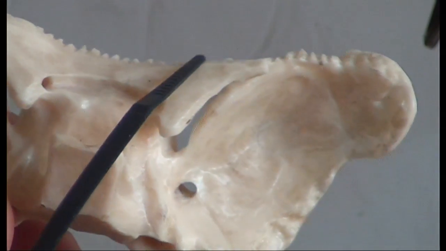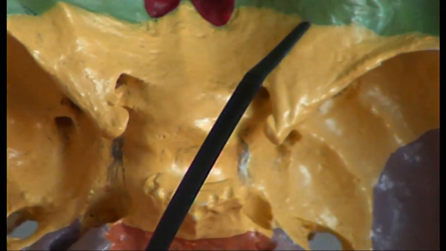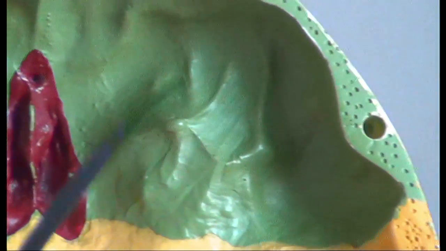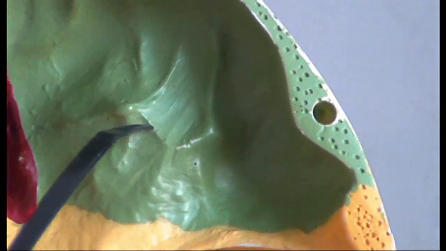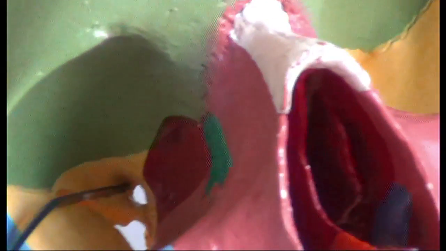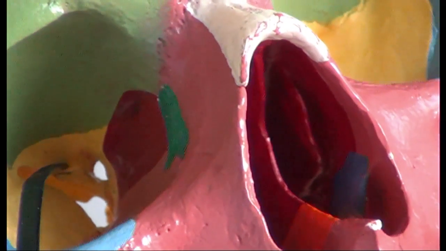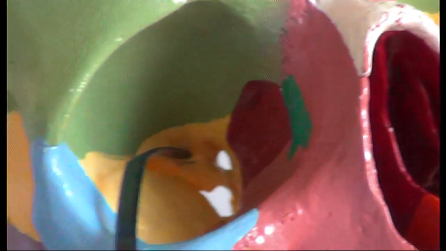They are part of the superior wall of the orbit. This is the superior wall of the orbit. If we make a foramen here, we shall enter the orbit. So ala minor, here it is.